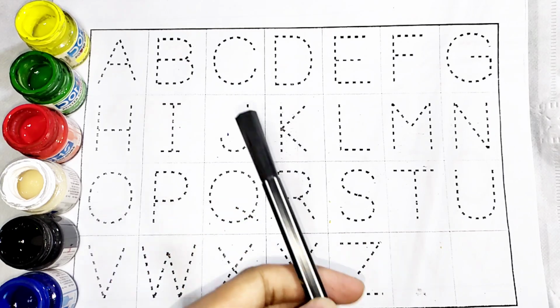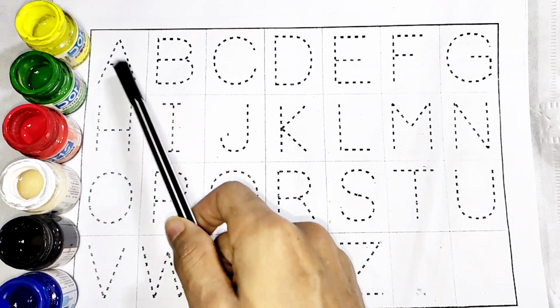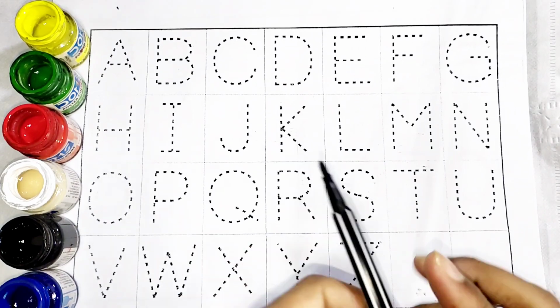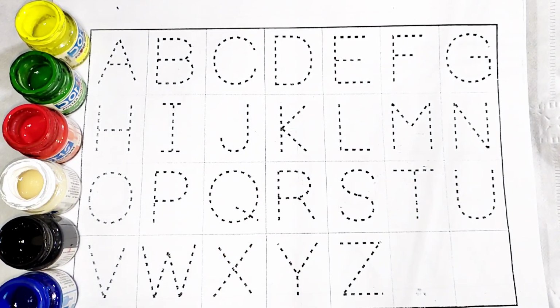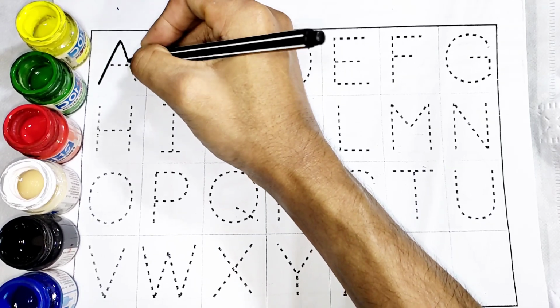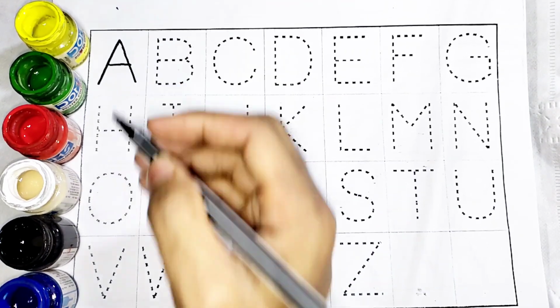Black color. Kids, today we draw alphabets A to Z. So now we are opening the color of black and draw the alphabet of A. The alphabet of A.